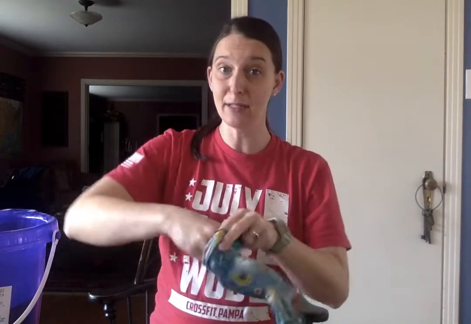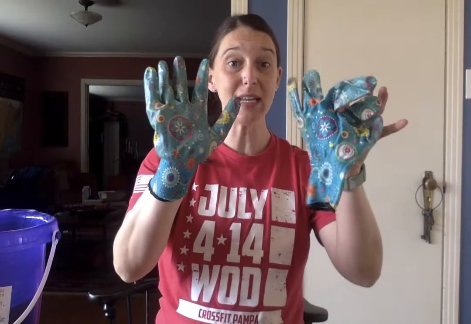Next, I have something that protects a gardener's hands. Gardening gloves. Gardening gloves will keep your hands from getting yucky and dirty, and if the soil is wet or cold, it can protect your hands from that too. Gardening gloves are something that gardeners use all the time to use their hands in the dirt. So gardening gloves.